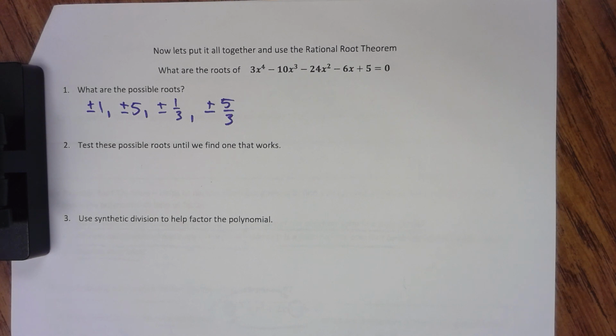Just like I said at the start of class, please try these things when I'm asking you to do so. I'm just going to ask you to try some synthetic division with certain numbers. All you've got to do is try your best with it. But if you sit there and do nothing, it doesn't help you at all.